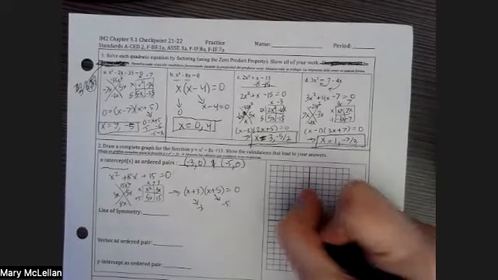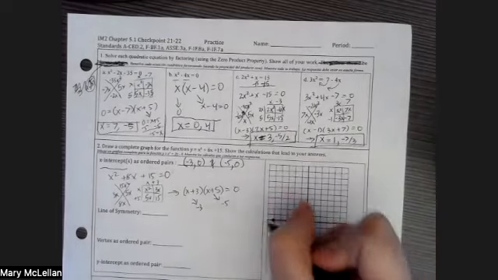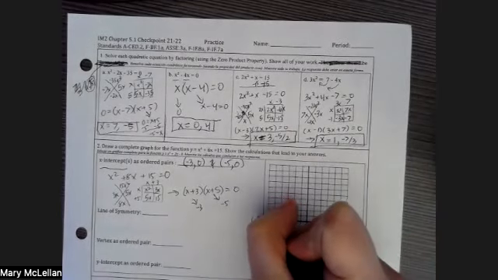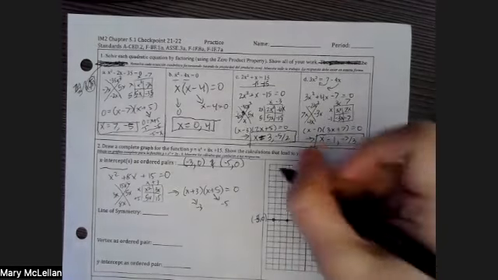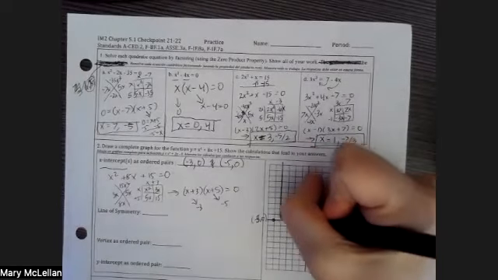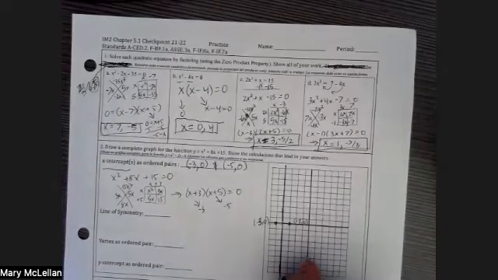Okay, the line of symmetry, I'm going to find that by going exactly between my intercepts. So my intercepts are at (-3, 0) and (-5, 0). And the line of symmetry is between those points at x equals -4.